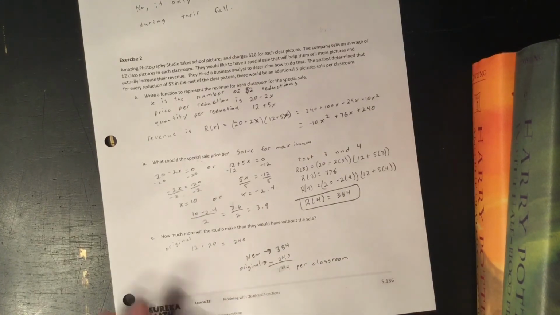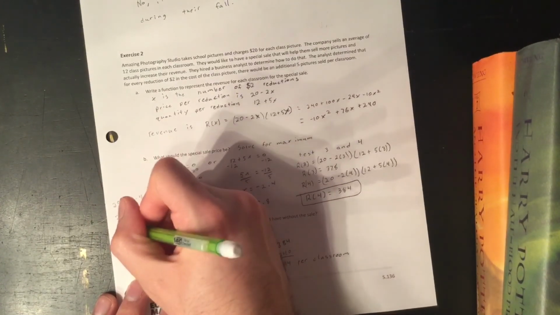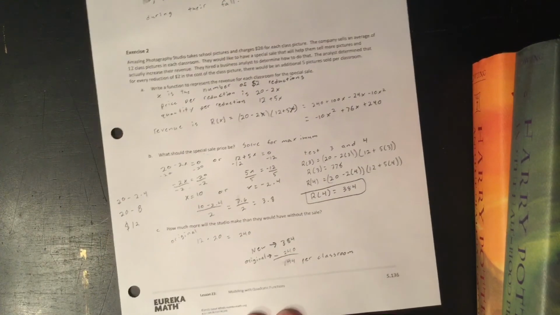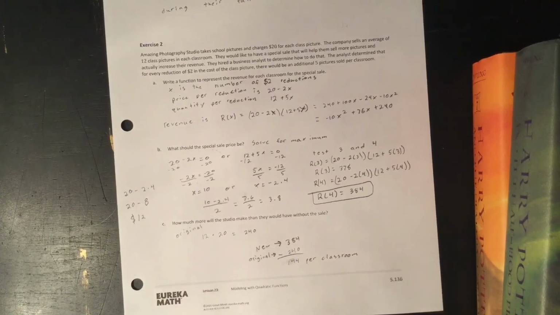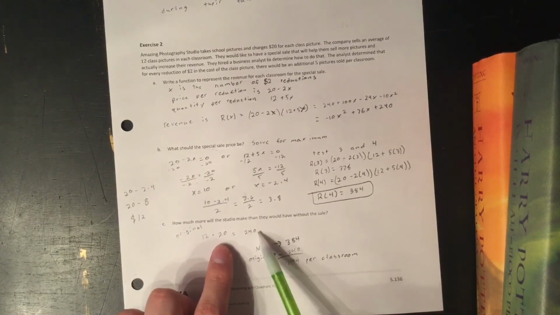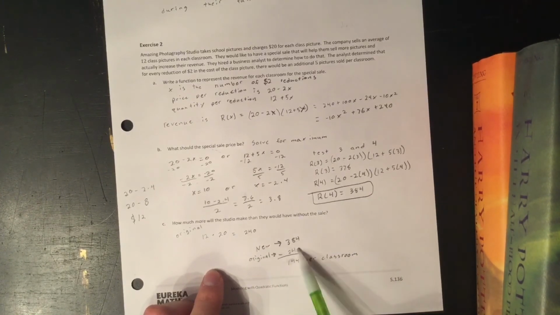So what would our sale price be? We'd take 20 minus 2 times 4, so 20 minus 8, which gives us 12. $12 is how much we should sell each one of these for. Then see how much more the studio makes by putting the sale price on as opposed to without. They would have 12 that they sell per class. They charge $20, so they make a total of $240. We take our new value, 384, subtracted by our original, and we get $144 per classroom.